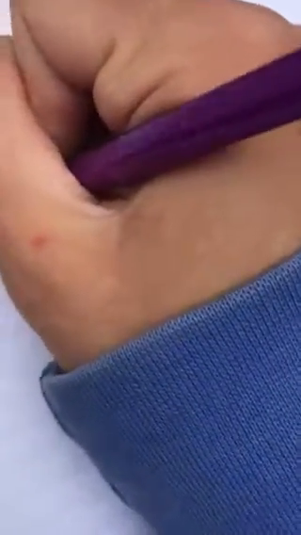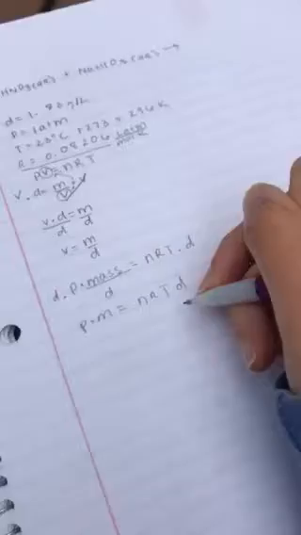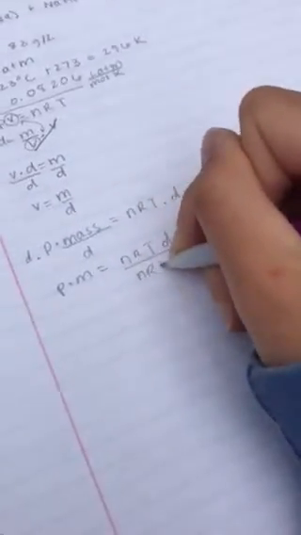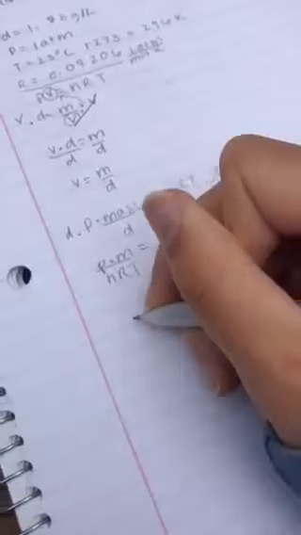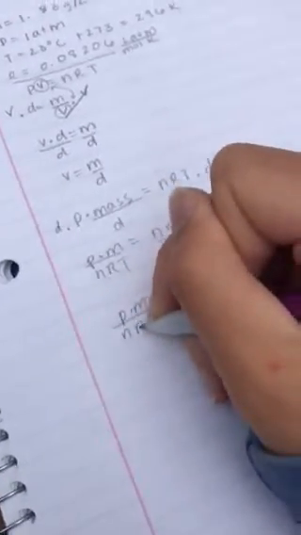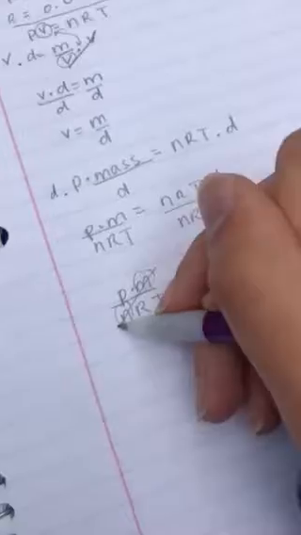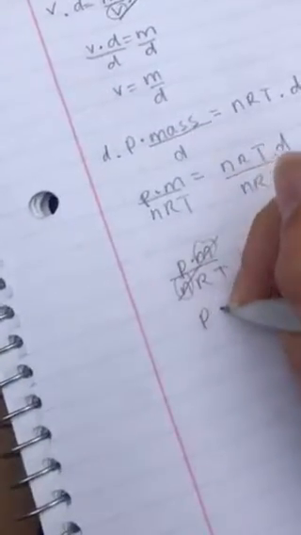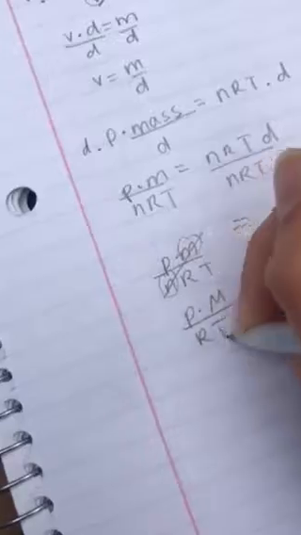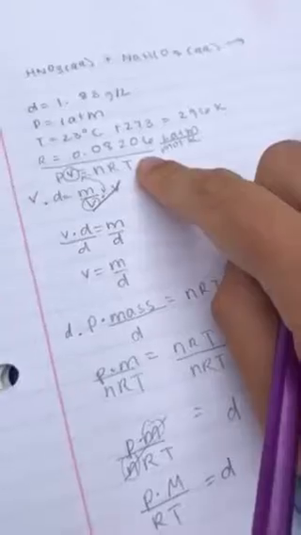Then, once again, you multiply by density on both sides. So you get pressure times mass is equal to nRTD. You're then going to want to divide by nRT. So you get pressure times mass over nRT is equal to density. But then you see you have mass and you have mole, so you can use those two and make it the molar mass. So you have pressure times the molar mass over RT is equal to density.